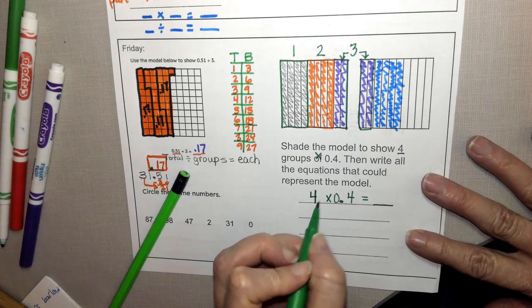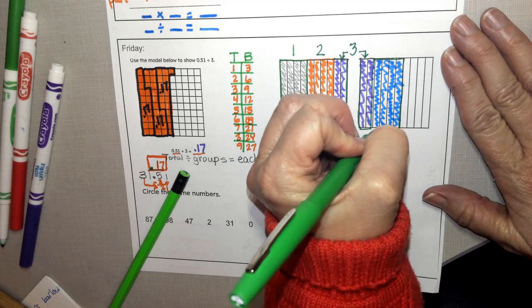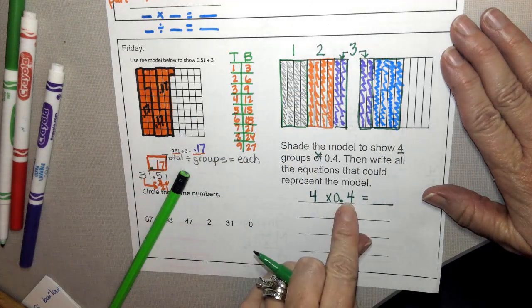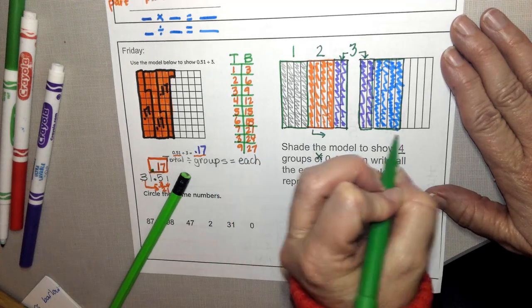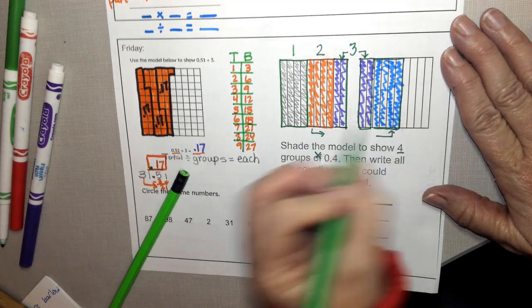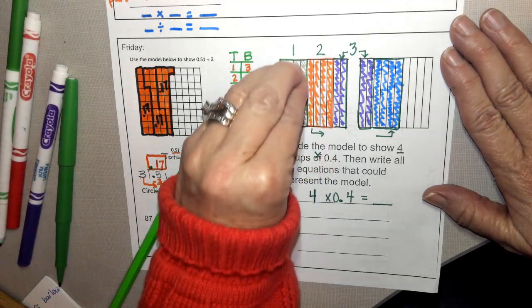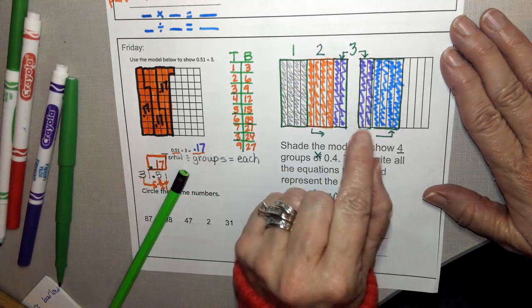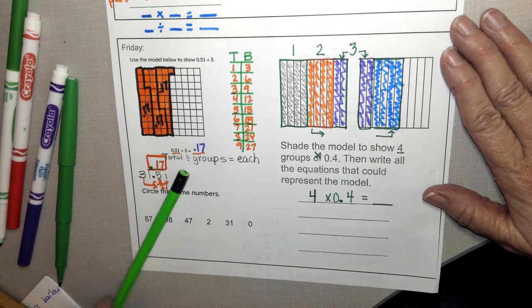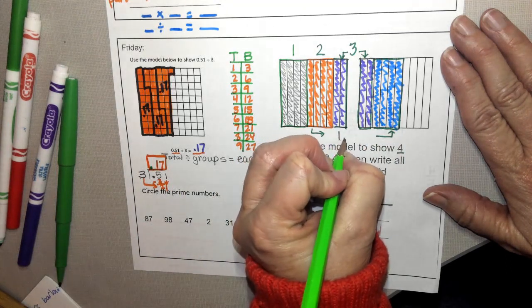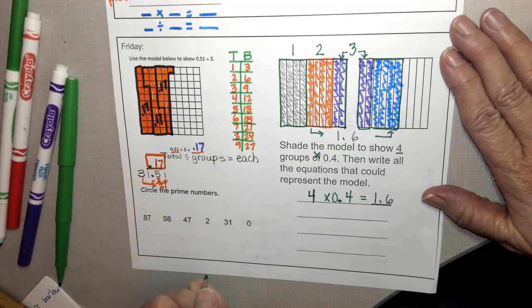And so now that I have all of my groups represented, I have 4 groups of 4/10 each, I ought to be able to look at this model and count it. What do you count? Or what do you see? I see one whole model and 1/10, 2/10, 3/10, 4/10, 5/10, 6/10. I see 1 and 6/10. So 1 and 6/10 is my answer.